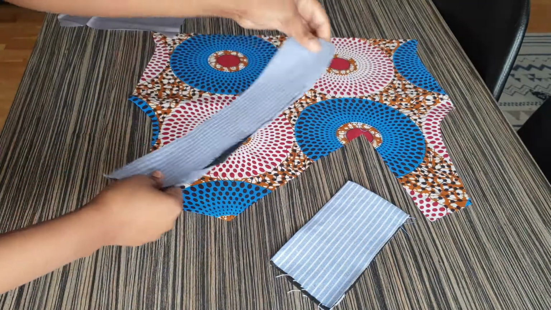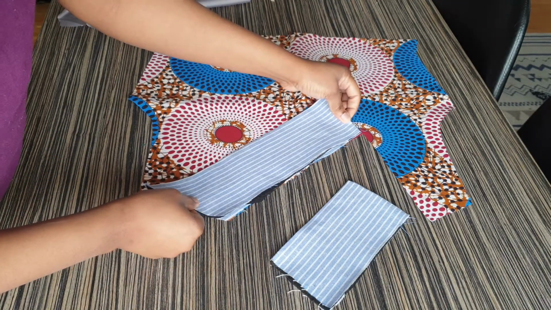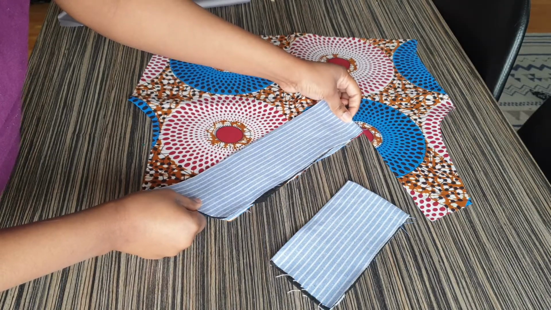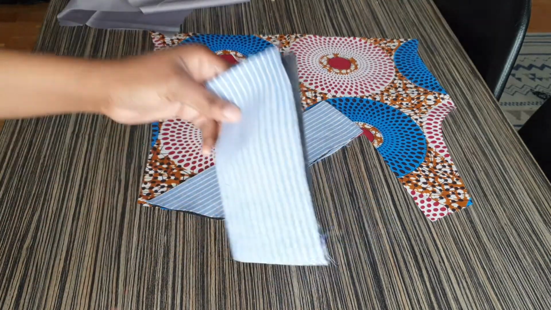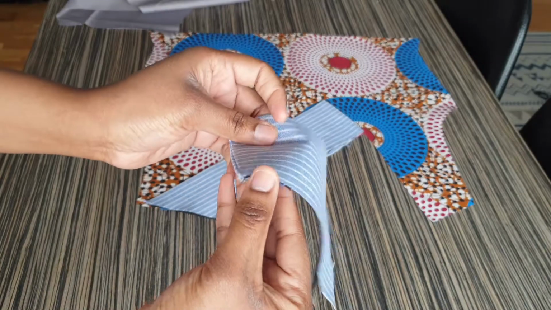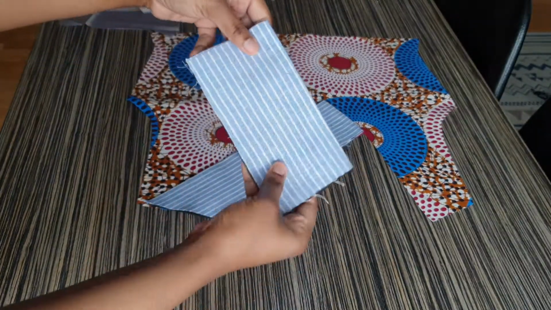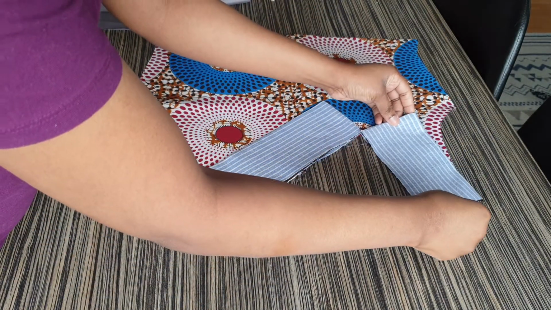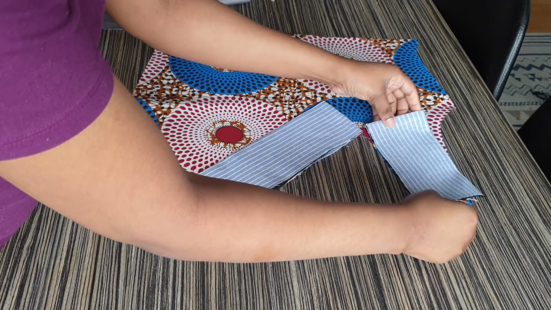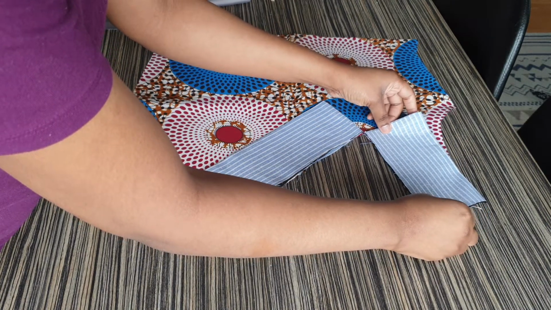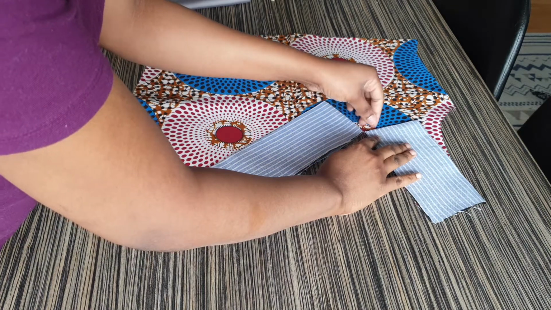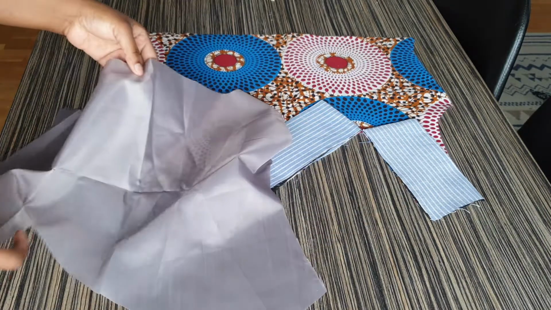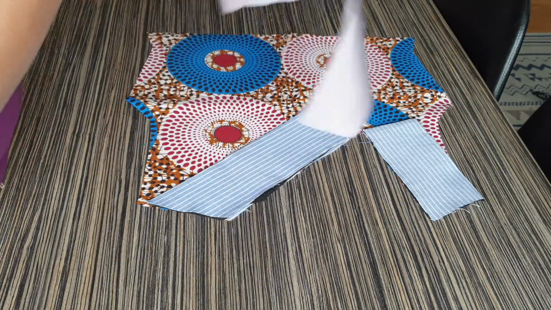I am just going to place it here. With the other collar, I have also sewn it and I've ironed it, and this is what it looks like. I am just going to place it here. Please make sure you are placing this on the right side of the fabric and not the wrong side. Then you are going to place your lining on the collar.